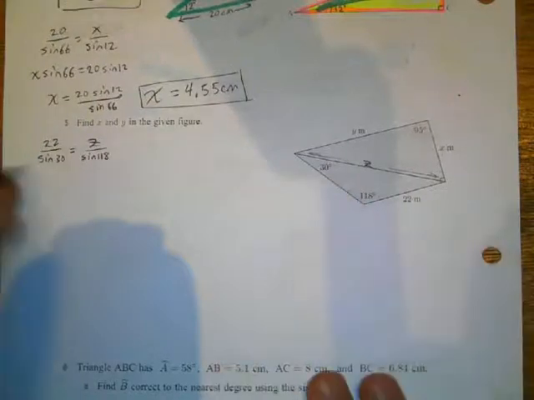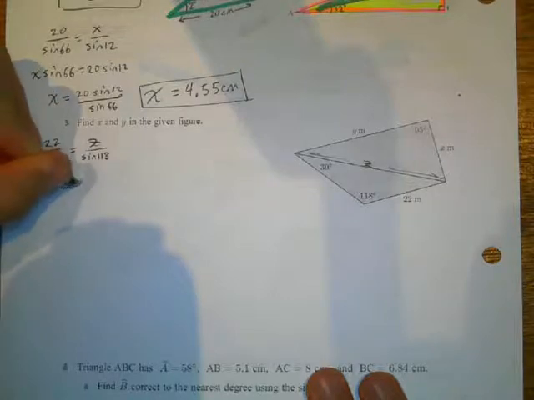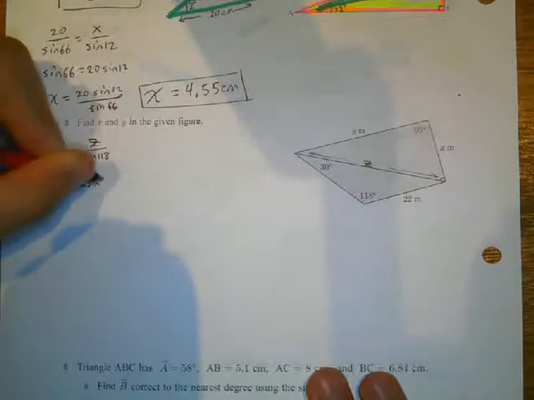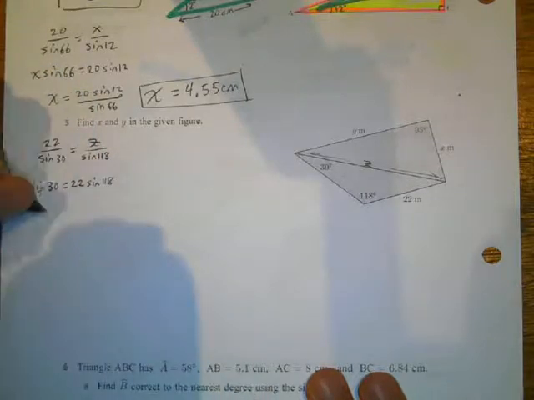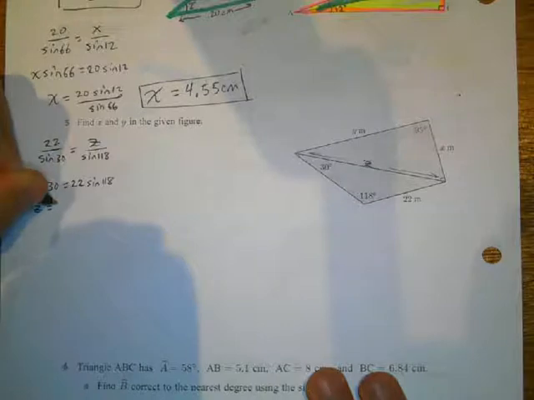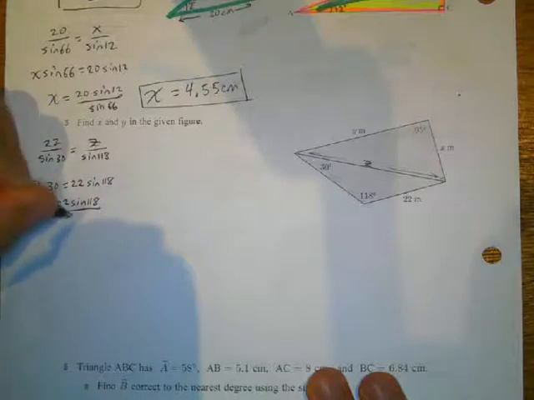Then we can cross multiply, and I get z sine 30 equals 22 sine 118. Divide both sides by sine 30, and I get z equals 22 sine 118 over sine 30.